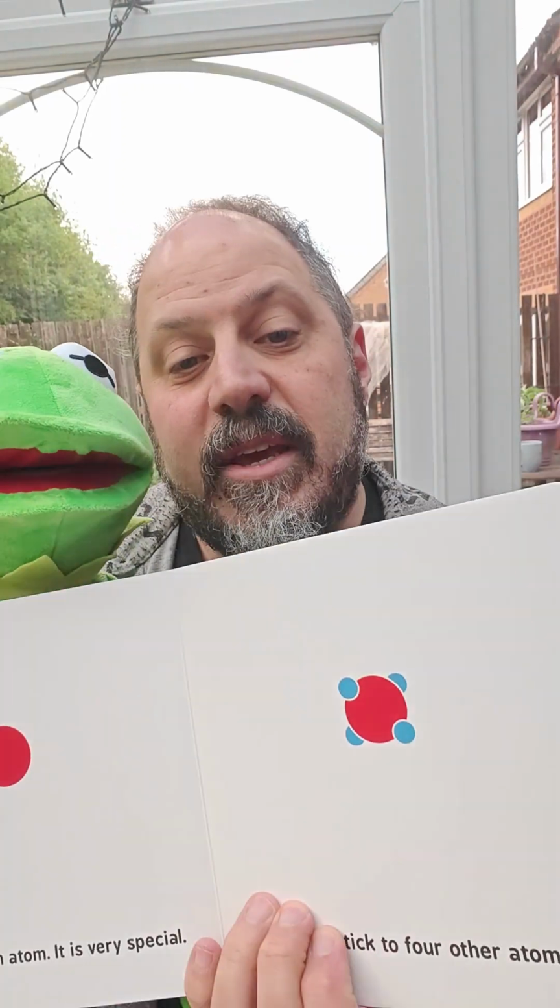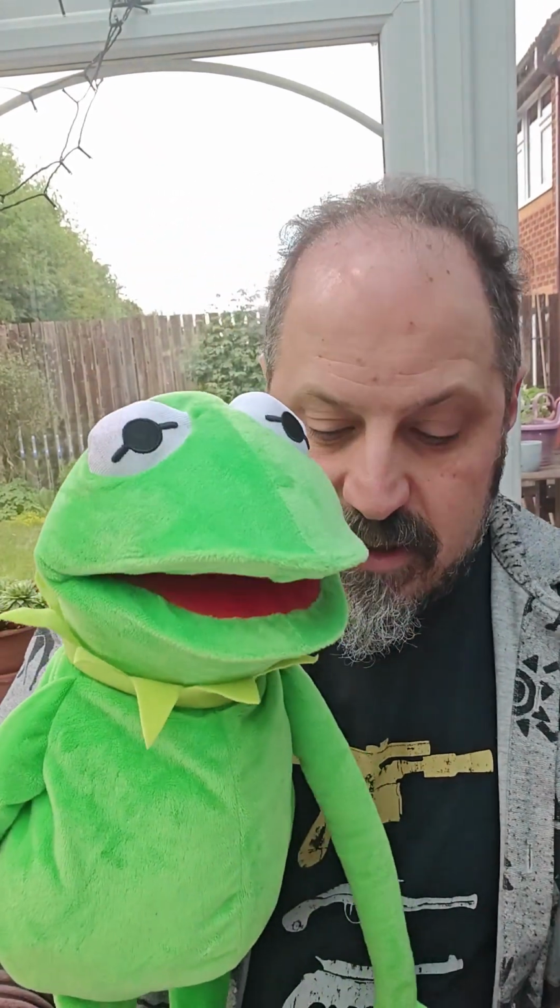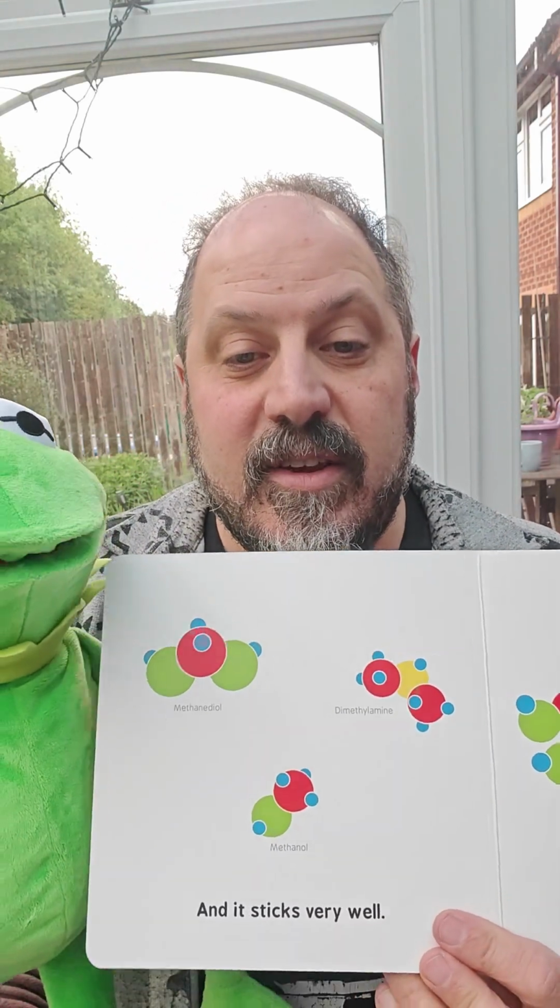In particular, the red ball that represents carbon has four other little atoms attached to it. By the way, the little blue ones are actually supposed to be hydrogen, but we'll get to that another time. Anyway, when it does stick, it sticks really well.